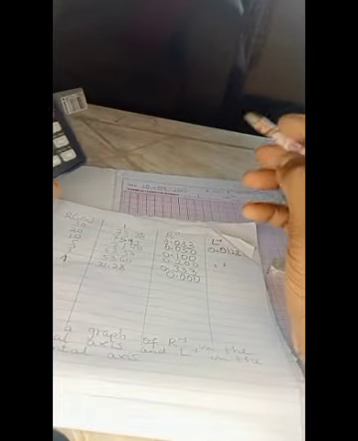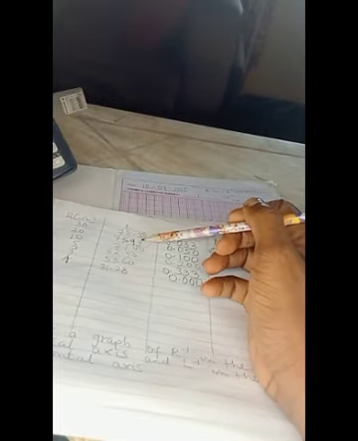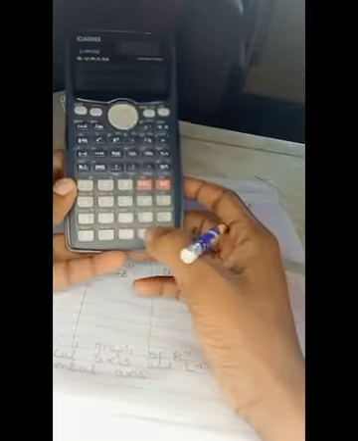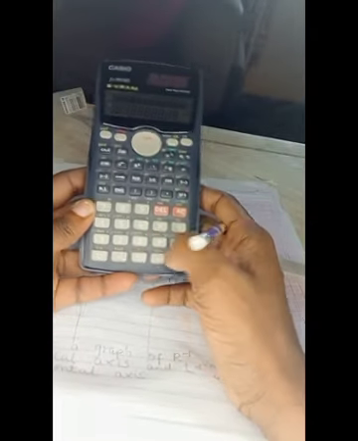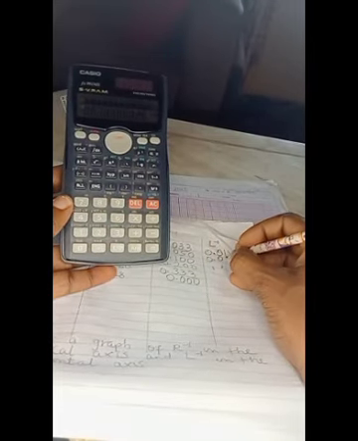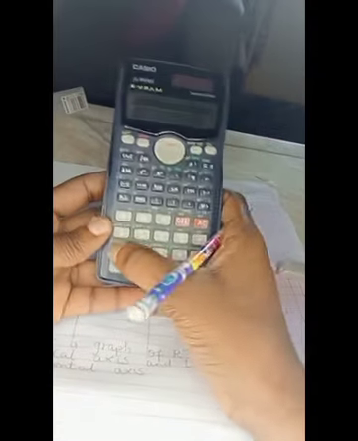Then the next one, 1 divided by 75.93, which is 0.0132.